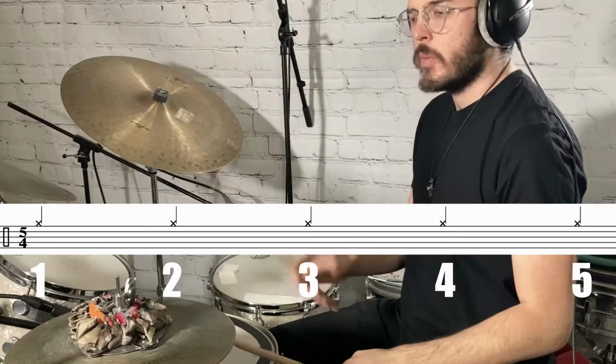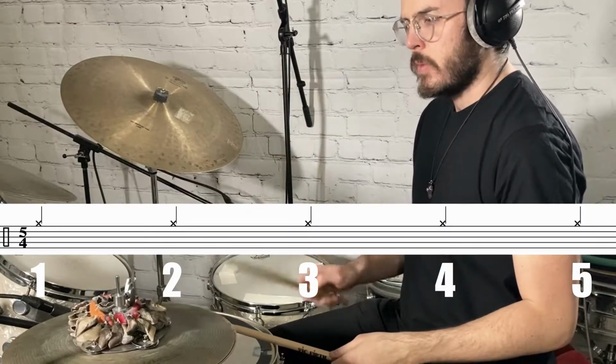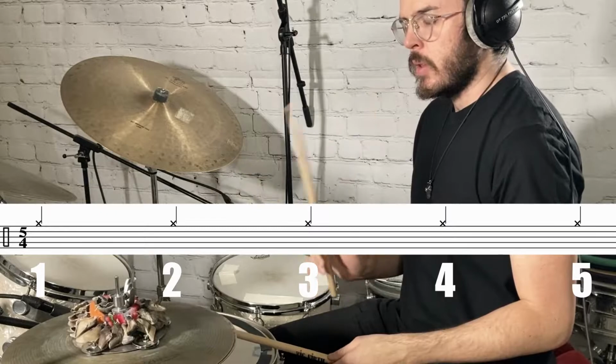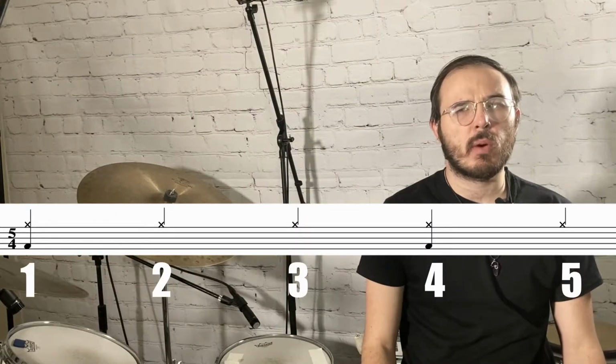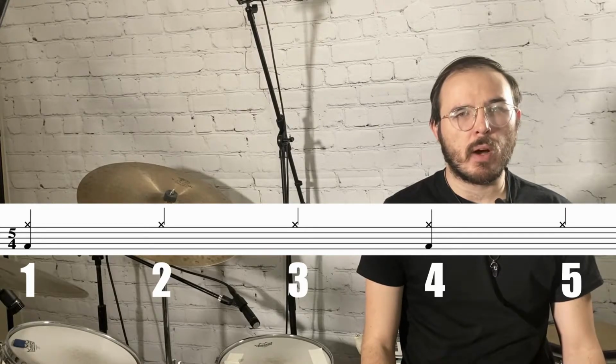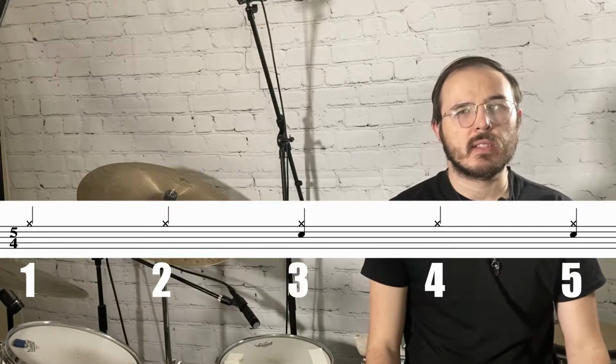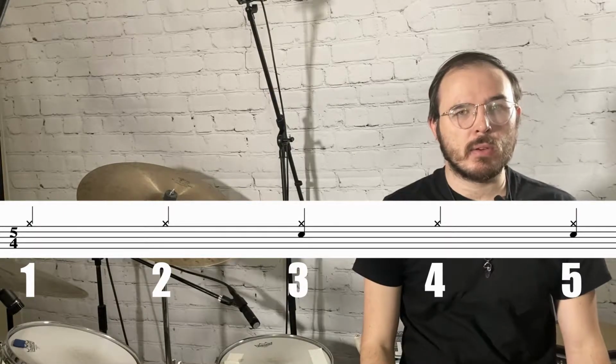Now let's play quarter notes on the hi-hat and count to 5. Next, we'll add the bass drum on beat 1 and beat 4, or beat 1 of the 3 phrase and beat 1 of the 2 phrase. Finally, we'll add the snare drum on beats 3 and 5, or beat 3 of the 3 phrase and beat 2 of the 2 phrase. This is the basic 5/4 quarter note groove. Let me demonstrate for you.